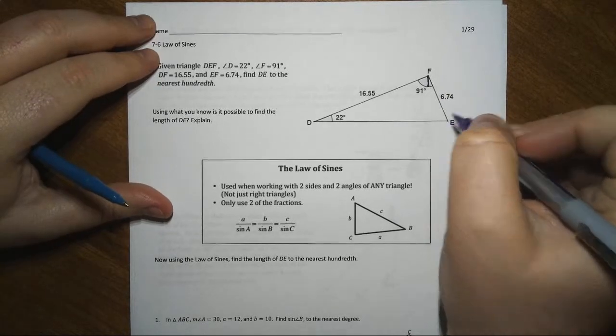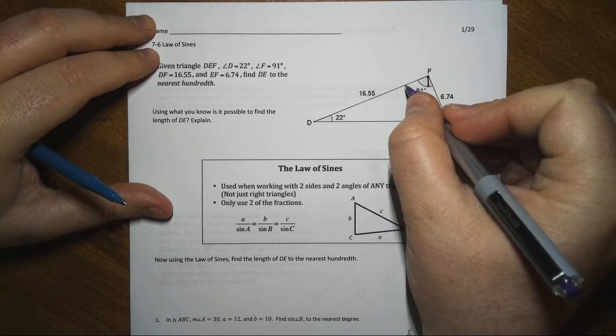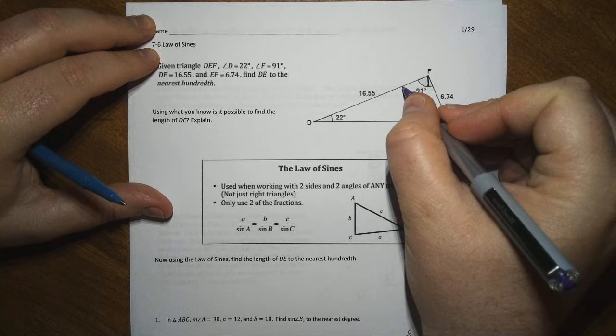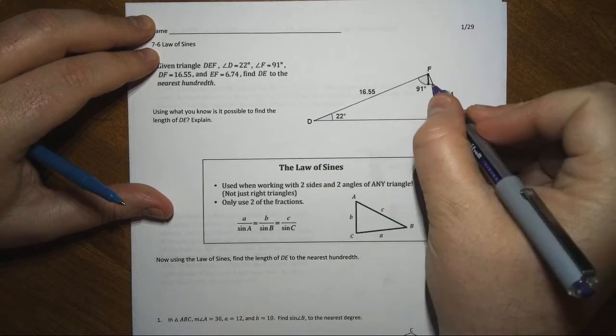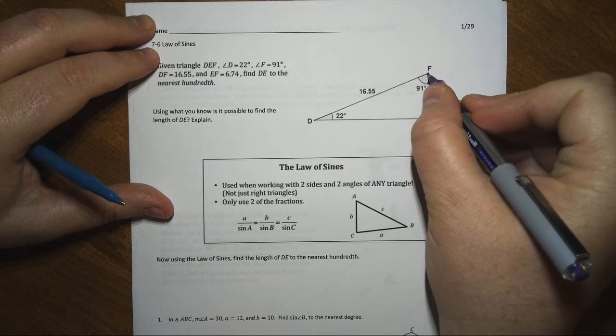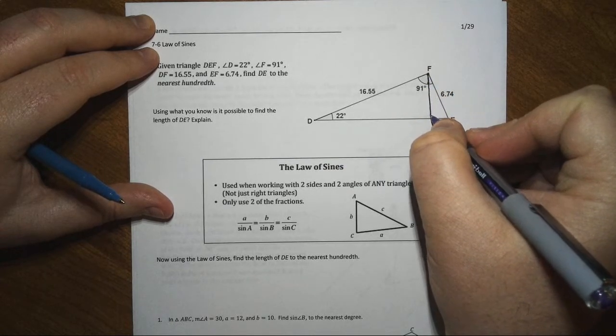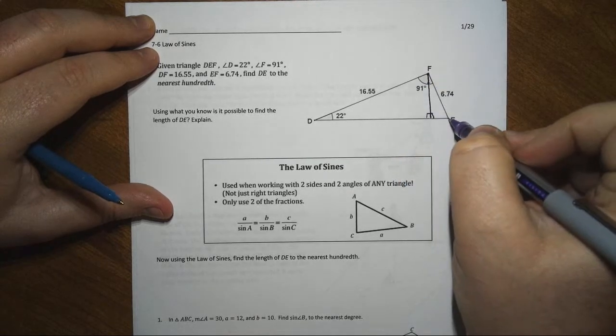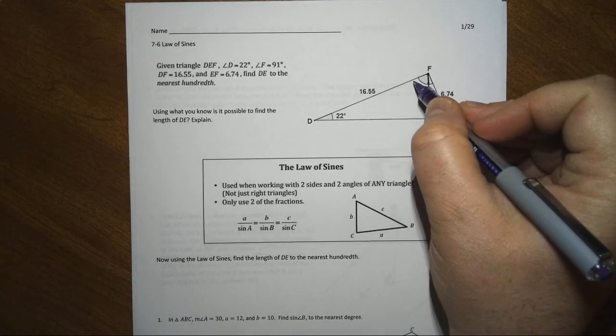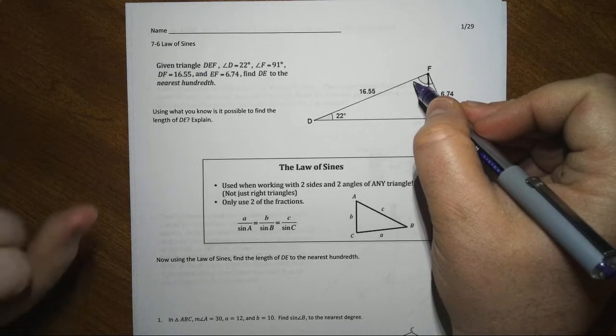One way to do it is I have this side already. We're going to drop an altitude here to DE. So we drop an altitude this way. I was seeing if we could drop one, for example, from here to here, but we're not going to have any side lengths at that point, so we're going to get kind of stuck.